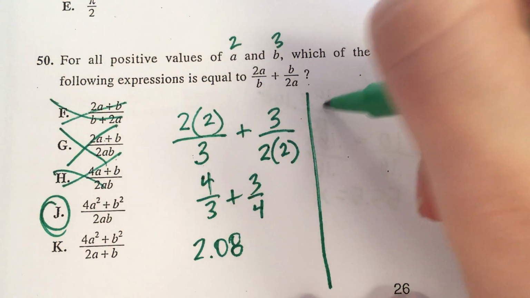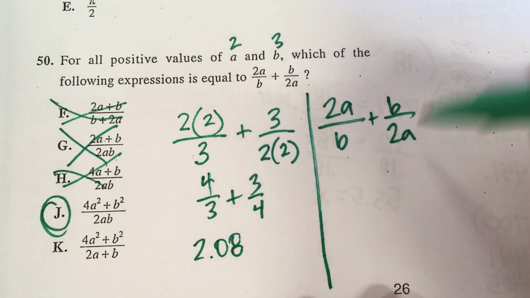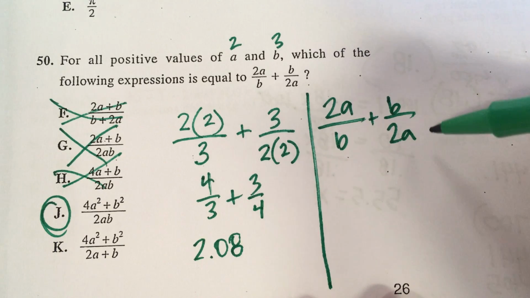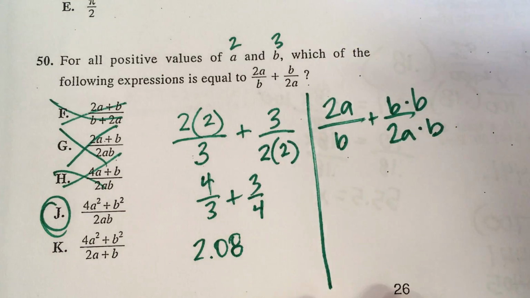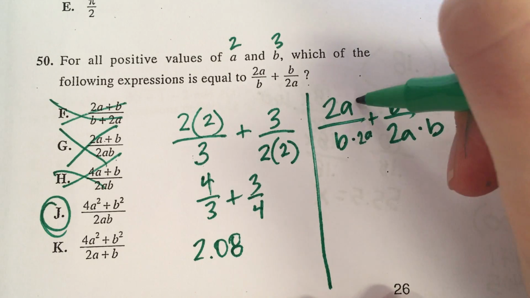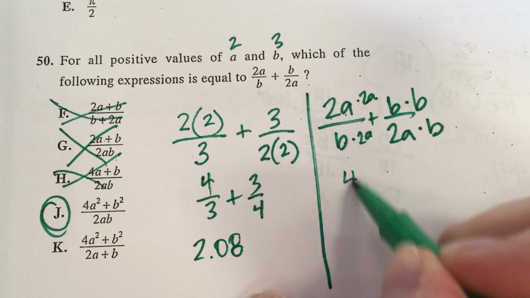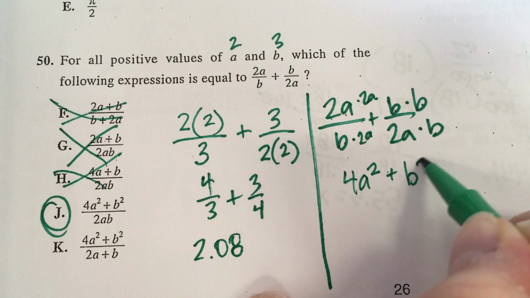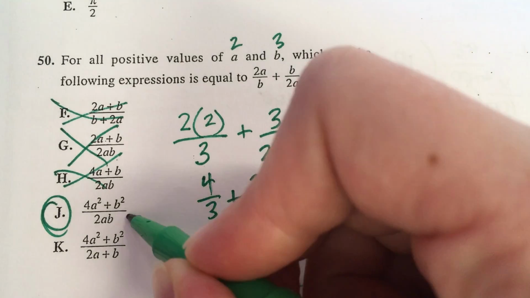A slightly faster way of doing this, if you know how to add fractions, is to say, okay, I want to have the same denominator in order to add them. So I'm going to multiply this one times B, because that's what I have over here. So B is on top. And then this one times 2A, because that's what I have on that side. So 2A times 2A would be 4A squared plus B times B is B squared over 2A times B is just 2AB, which is what you can see here.